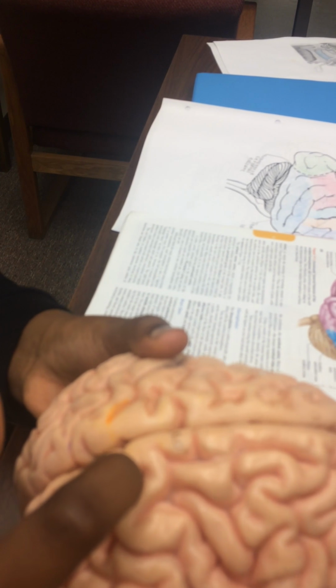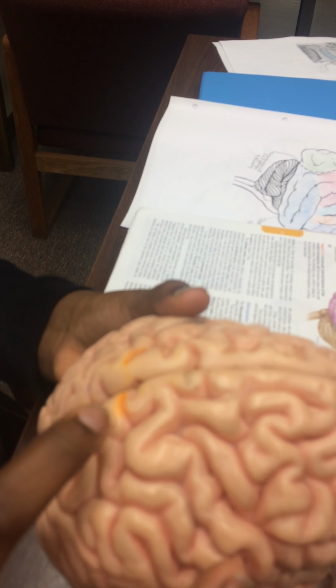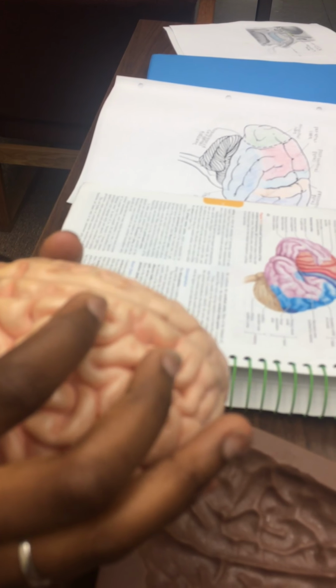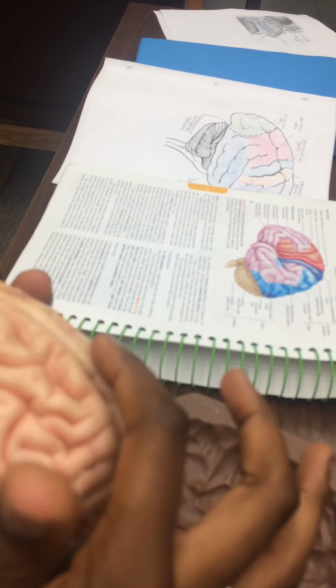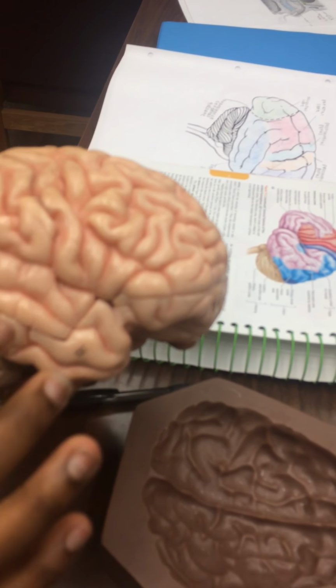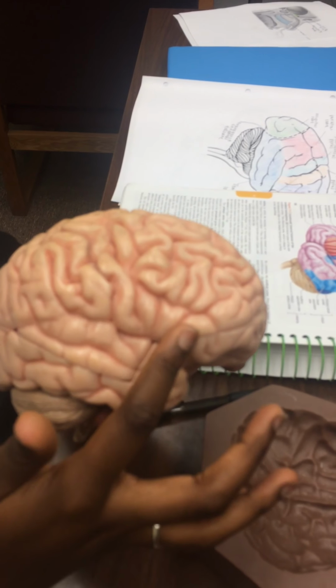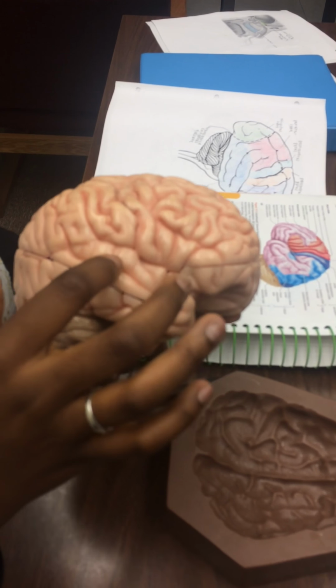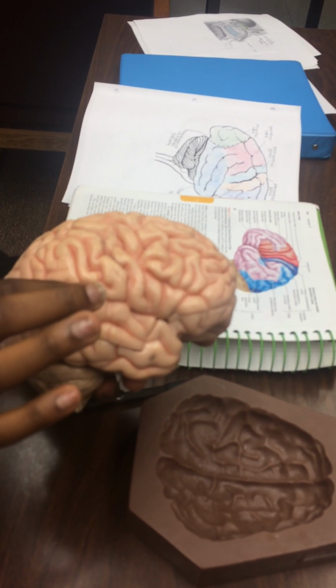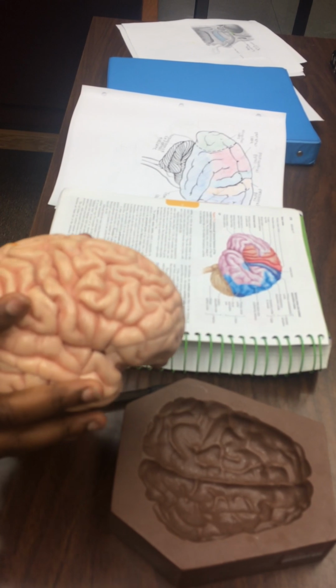Right here behind the central sulcus you have the primary somatosensory cortex, and behind that you have the somatosensory association cortex. In front of the central sulcus you have the primary motor cortex, and in front of that you have the premotor cortex. And in front of that, in the anterior portion of the frontal lobe, you have the frontal eye field. Around this area you have the Broca's area, and then within here you have the gustatory cortex.